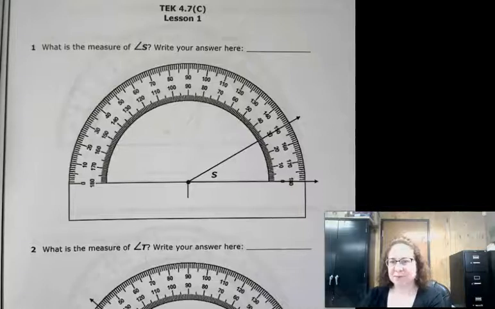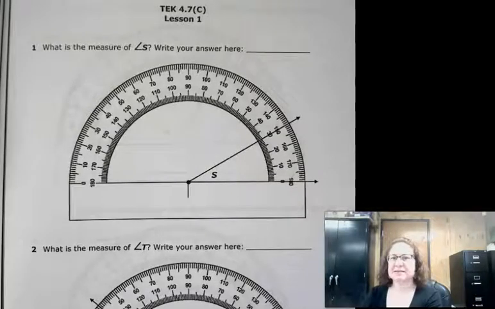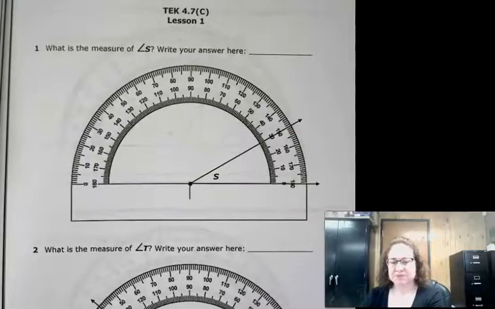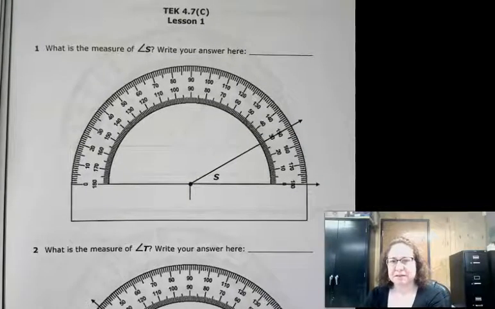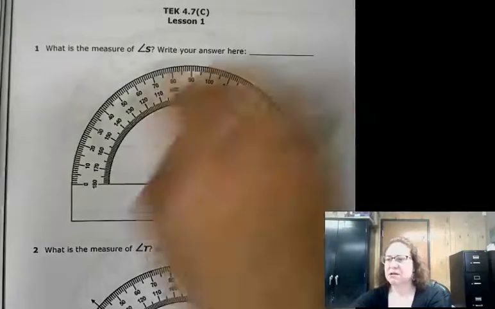Are y'all ready to practice? We are going to practice finding the measure of angles using a protractor. Okay, so let's look at this question number 1.